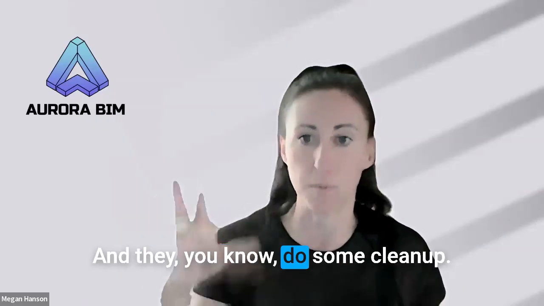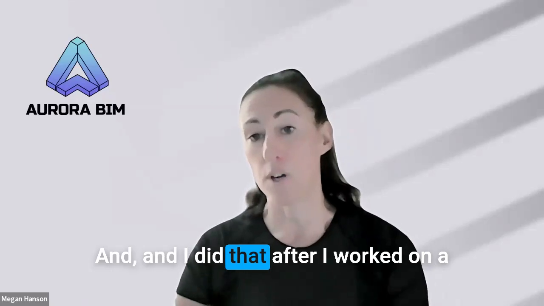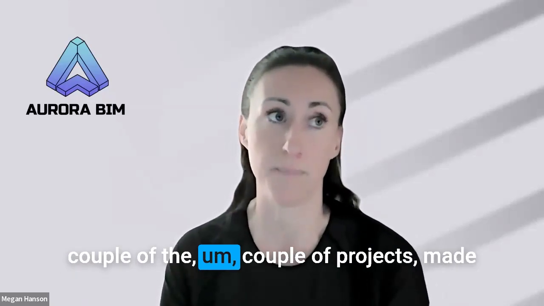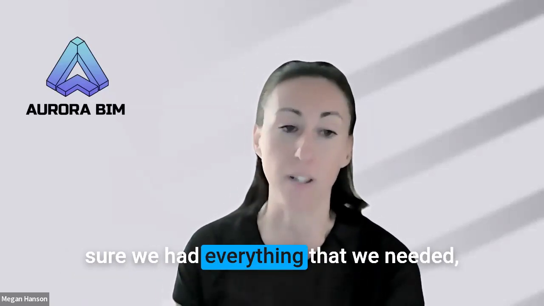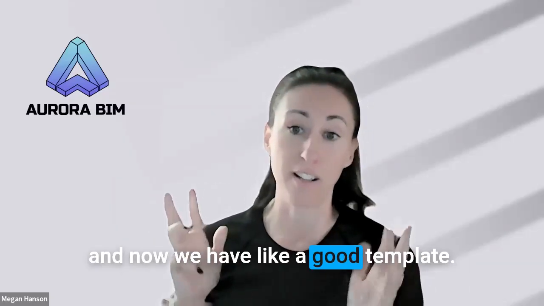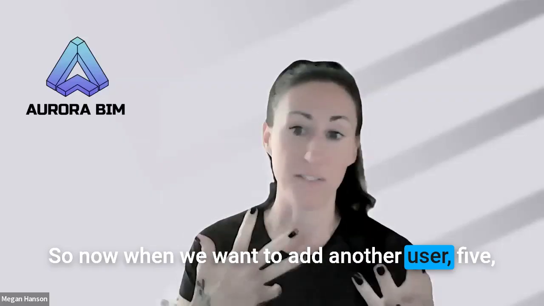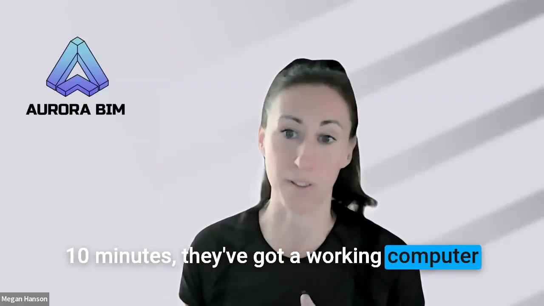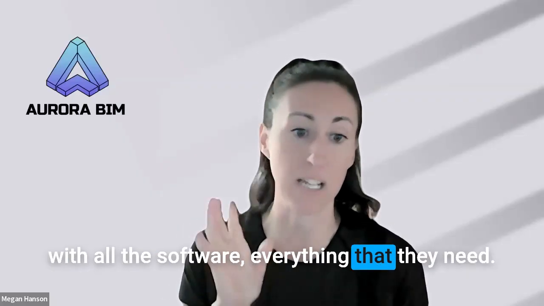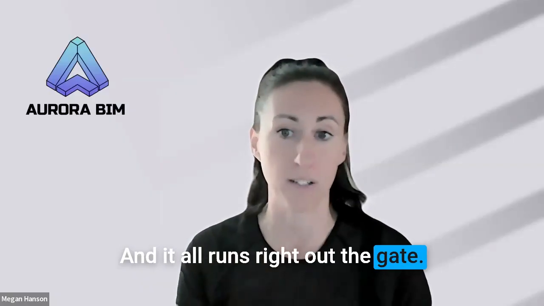And they do some cleanup, and I did that after I worked on a couple of projects, made sure we had everything that we needed. And now we have a good template. So now when we want to add another user, 5-10 minutes, they've got a working computer with all the software, everything that they need, and it all runs right out the gate.